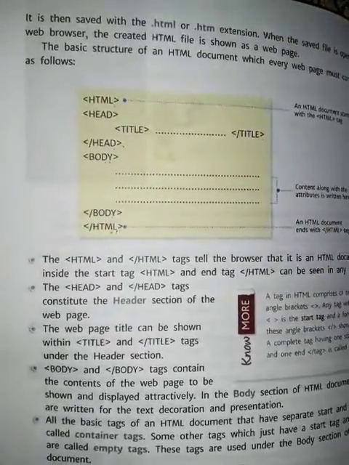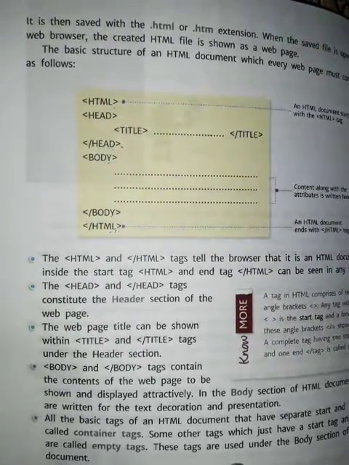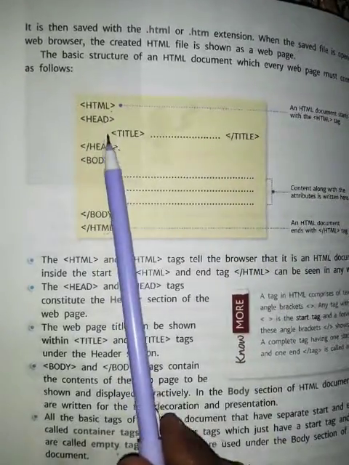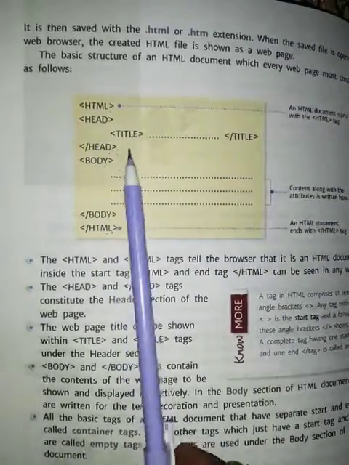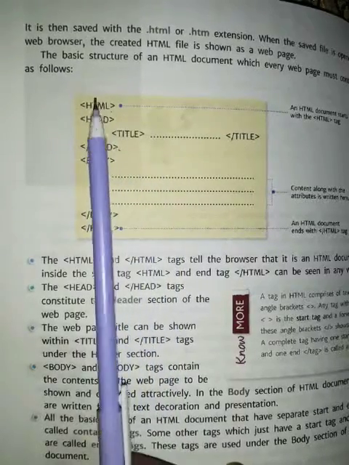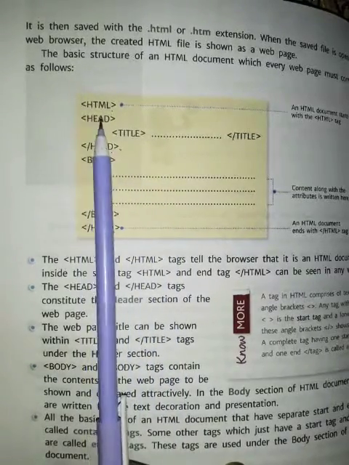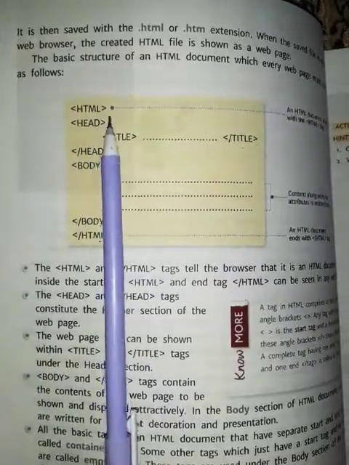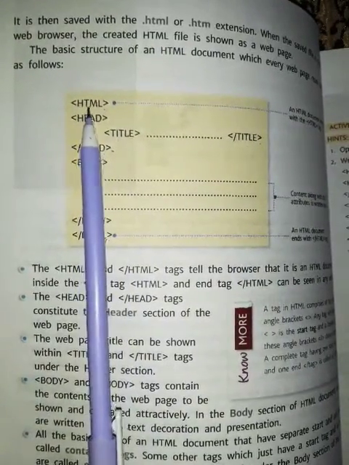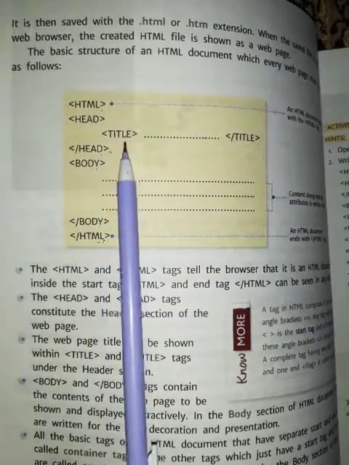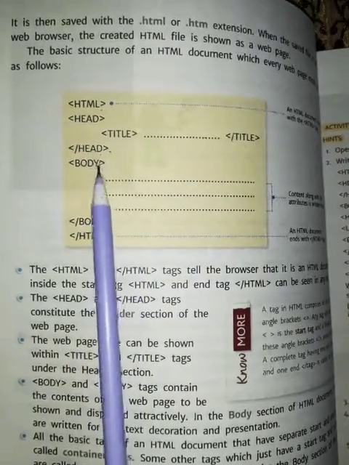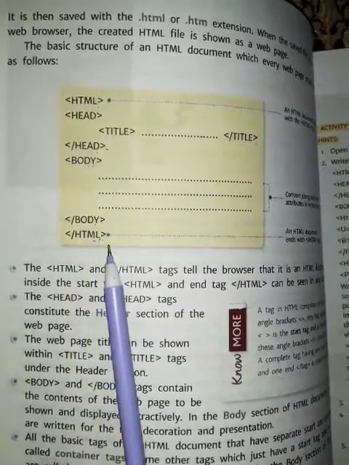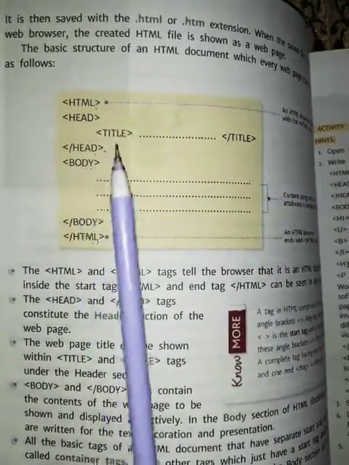You can see on the screen, in the yellow format, what is given. These are the mandatory tags. When you create your program, these tags will be very essential for every program in HTML, starting with the HTML tag, then head tag, then title, head closing, body open and body close, and then close the HTML. So these are the mandatory tags, so you can understand in a better way.